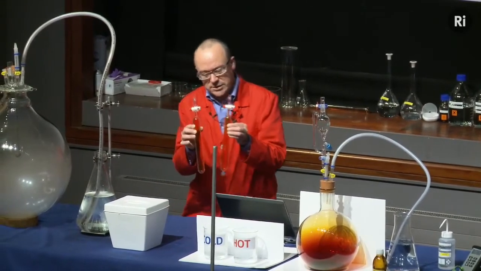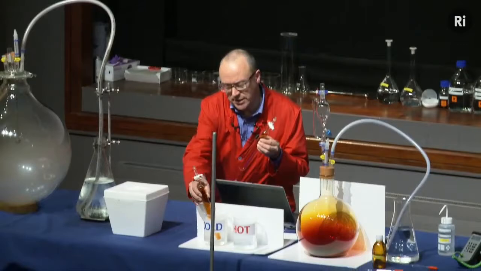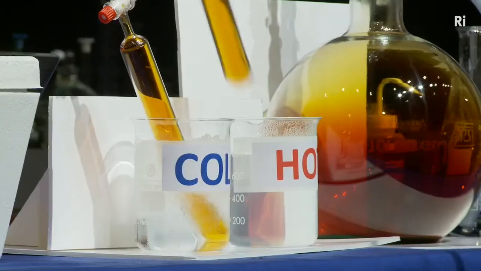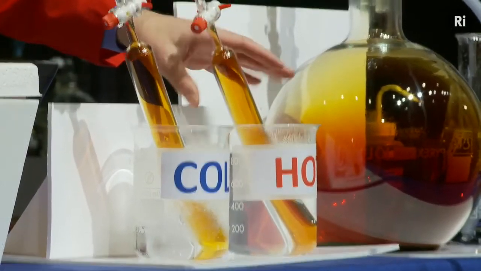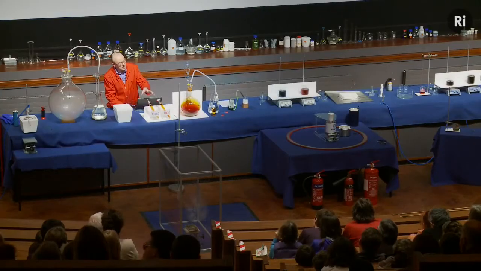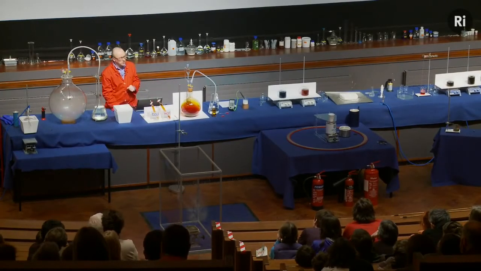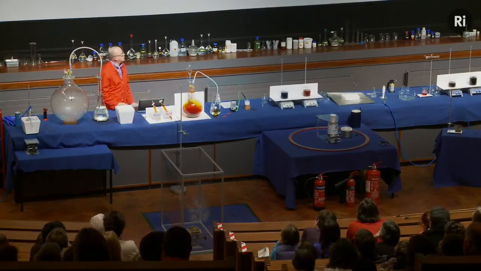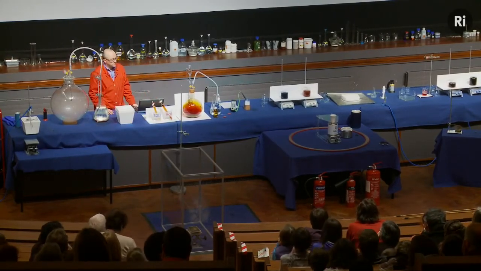And what I'm going to do is to take one of the tubes and to place it in iced water so that it will cool down. And the other tube I'm going to place in hot water to heat it up. So we'll come back in a moment and see if they're changed in any way. So let's have a little look at the chemistry that's going on inside those tubes.